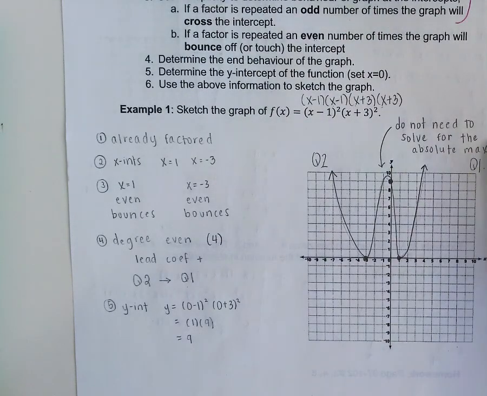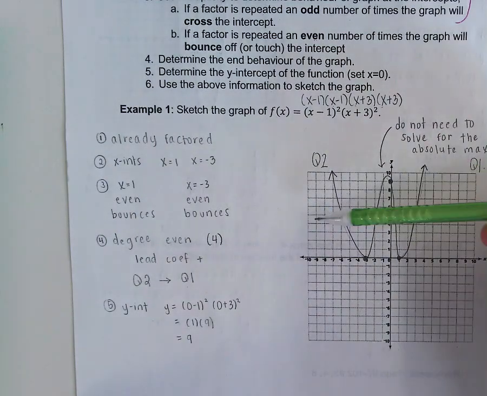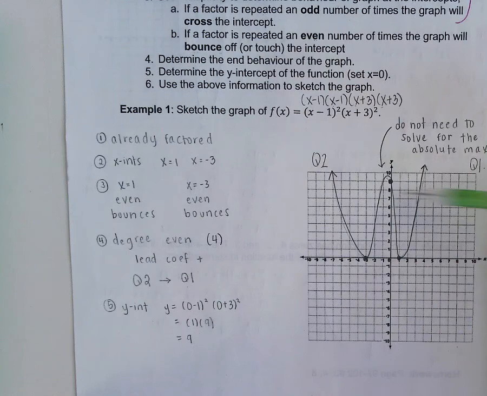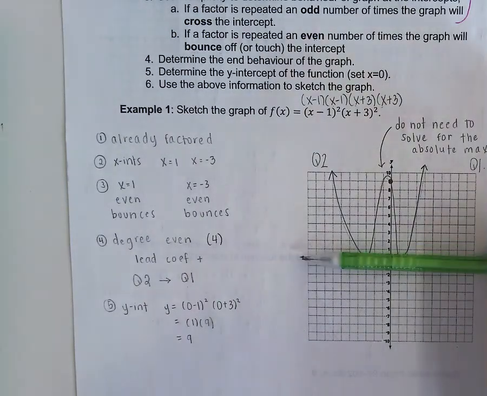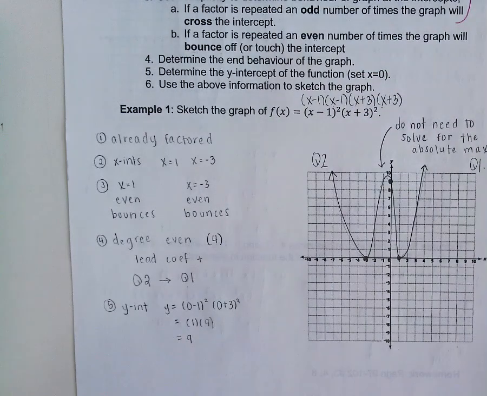Now you'll see I put a little note here saying you don't have to solve for what this maximum is. These graphs are going to be symmetric, so I've tried to make this as symmetric as possible, but you don't have to find this absolute maximum. That is actually something that you will learn how to do in calculus. So just a side note, your domain in this case would be x element of R, or negative infinity to positive infinity, and your range would be 0 to infinity, or y is greater than or equal to 0.